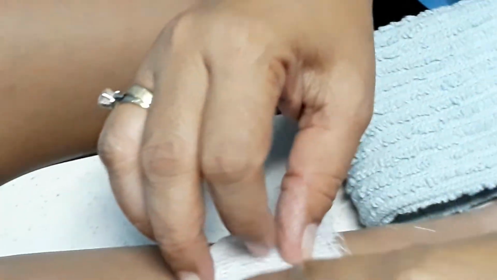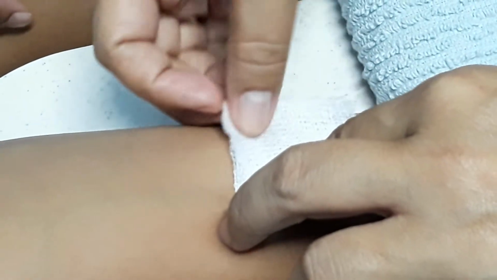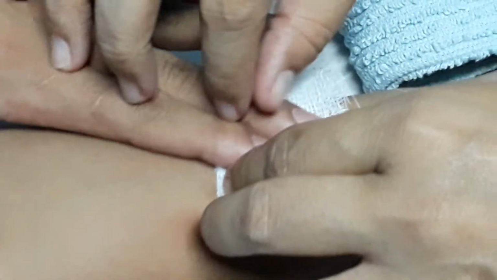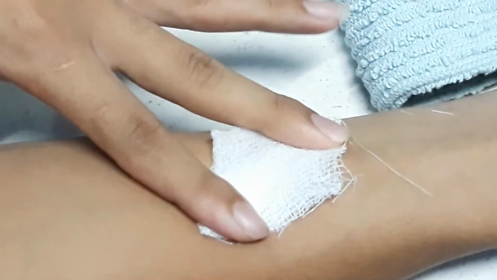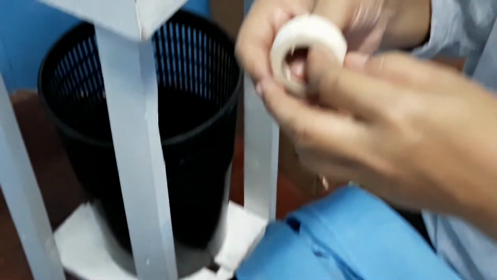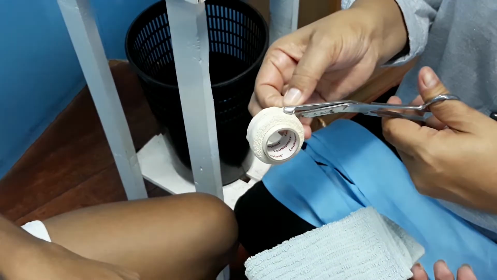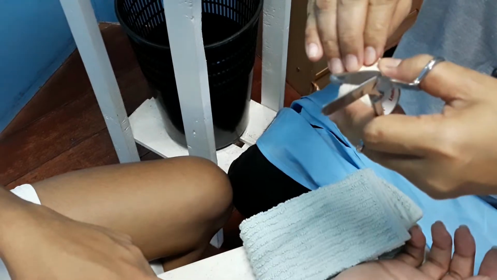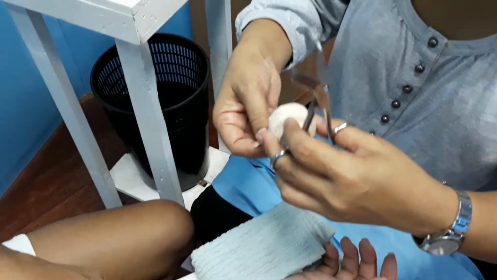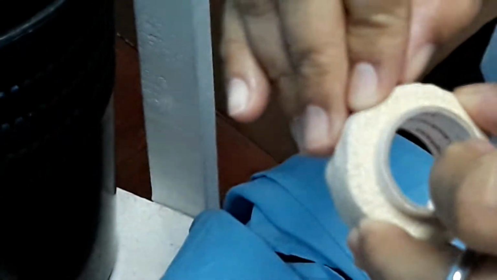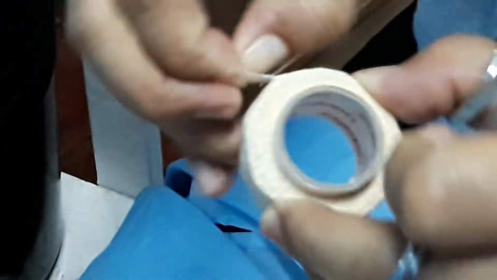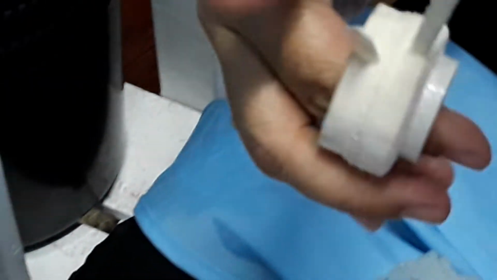Okay, like that. Then after which, you ask your patient, "Ma'am, you may hold now your gauze." Make sure that the patient will hold it like that. And then after that, you may start offering your plaster. You may assemble your plaster beforehand, or you may assemble it after you are applying your OS. Okay, this is so thin. Okay, like that. Sorry for the plaster because the plaster is so thin.